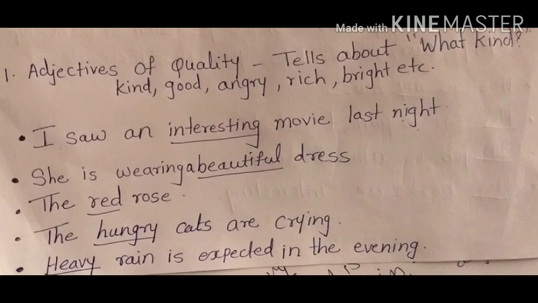Let's see the first one, adjective of quality. Adjective of quality tells us about what kind. So it gives the answer to the question, what kind of? And it describes qualities like kind, good, angry, rich, bright and many more. So the adjectives which describe the quality of the noun are the adjectives of quality. So let's see with examples.